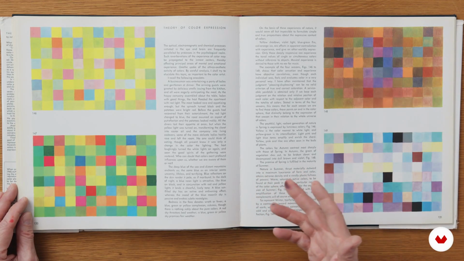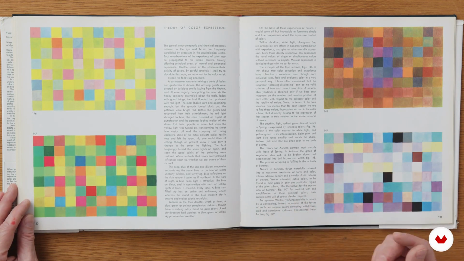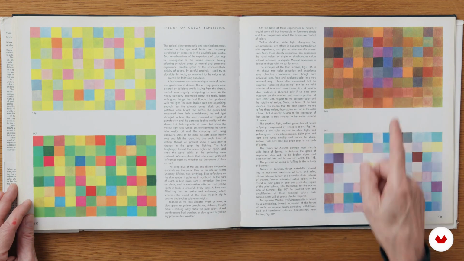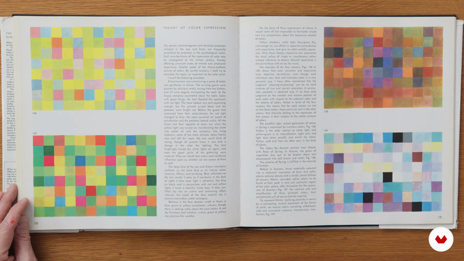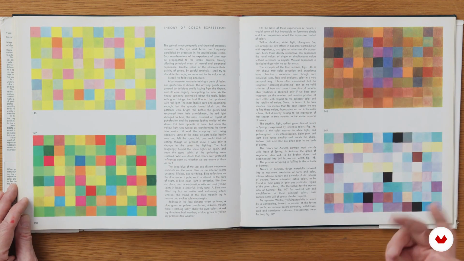This book, The Art of Color, is just loaded with ideas, and it really inspired me early on in my teaching. These color grids are something that I just adapted to very quickly. And this particular set of color grids is an expression of the 4 seasons, which has become one of the essential assignments that I give all of my students.